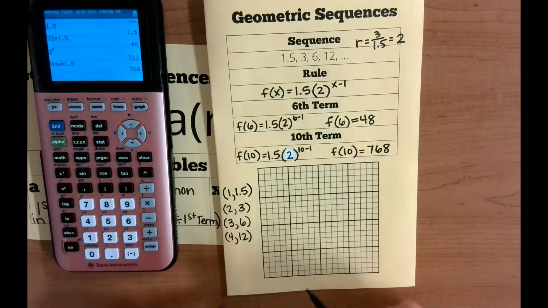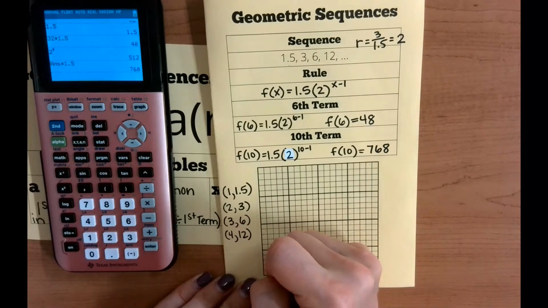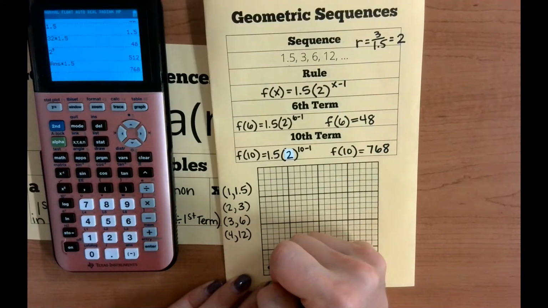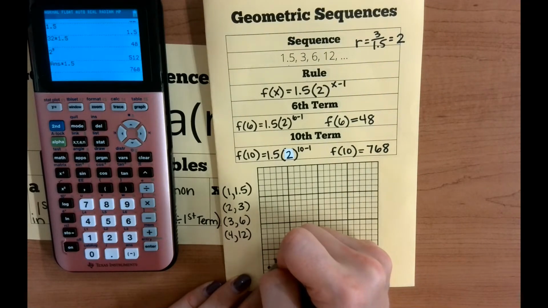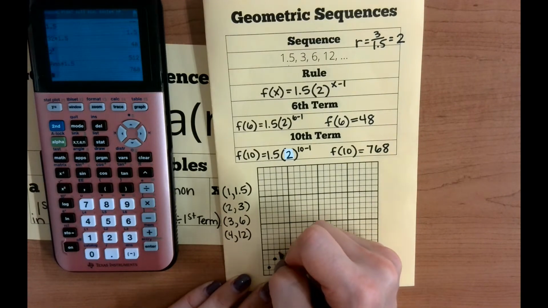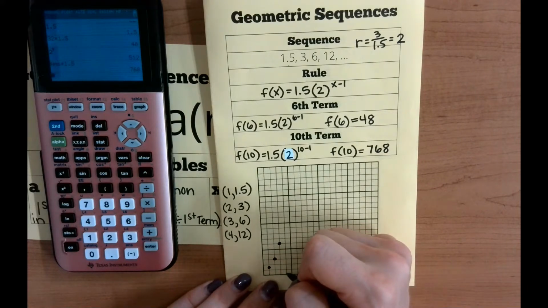So let's just plot those, assuming that each line is 1 unit. So 1, 1.5, I go right 1 and then up 1.5. 2, 3. 3, 6. And 4, 12.